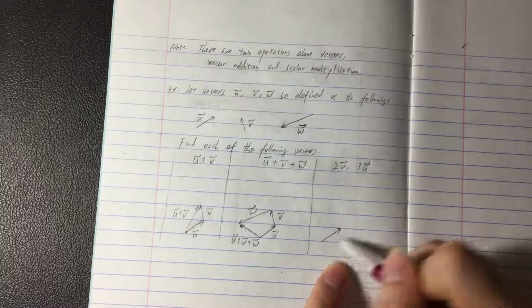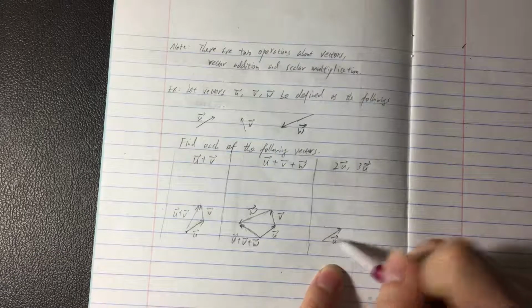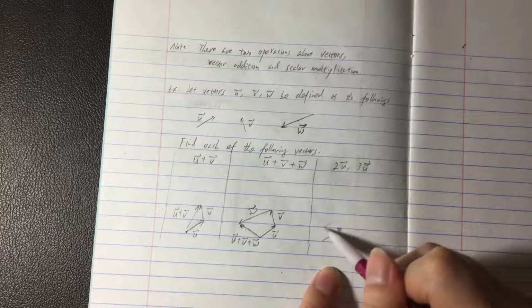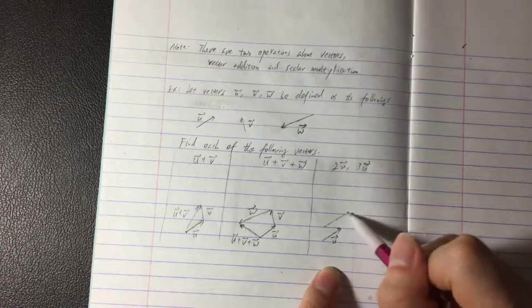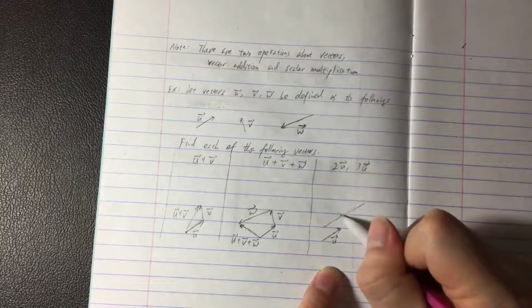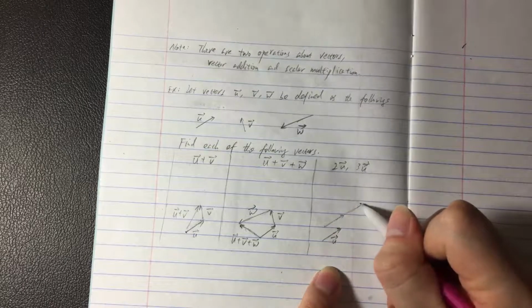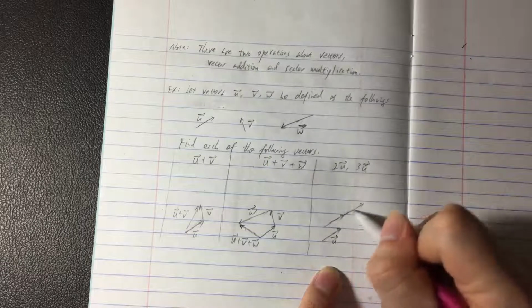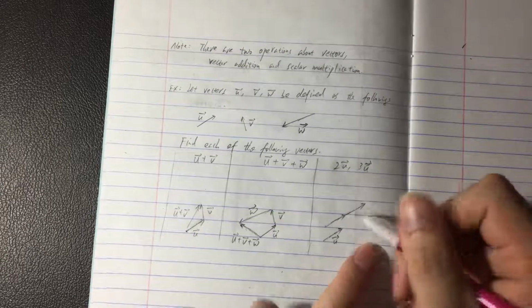Assume that's vector u. 2u represents a vector pointing in the same direction, but the length is twice that of vector u. This is vector 2u.